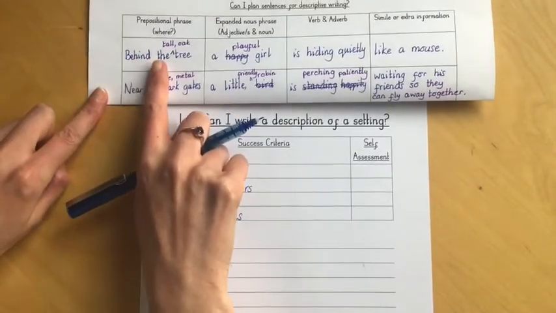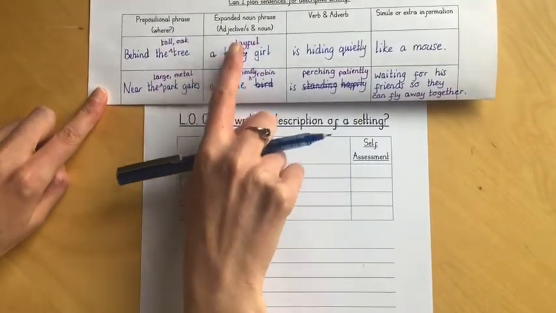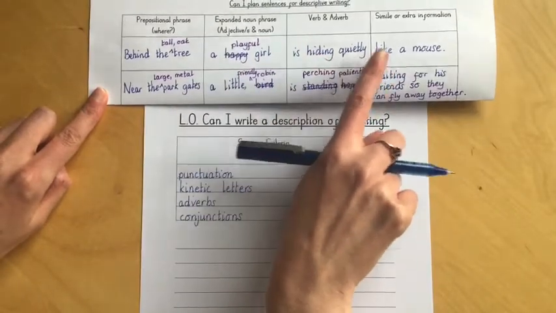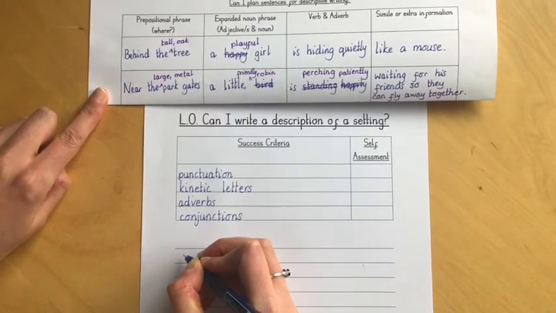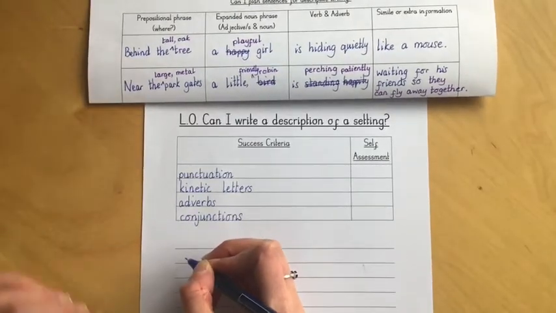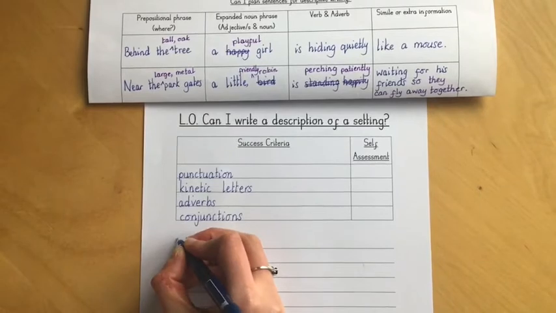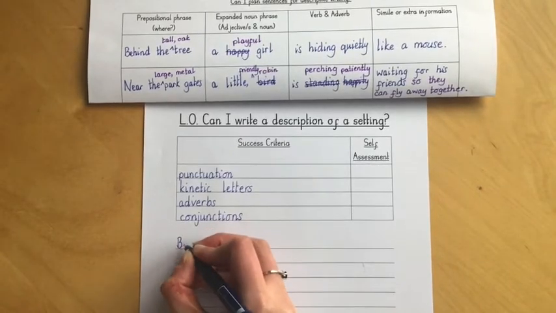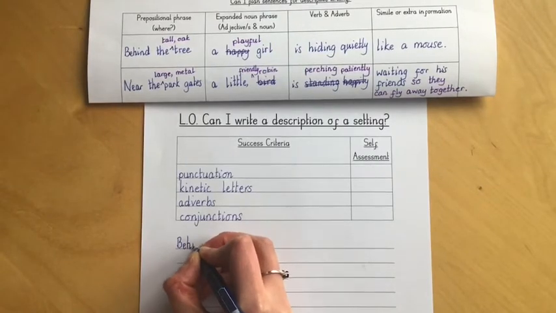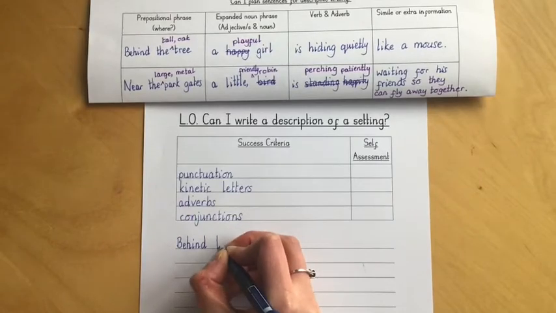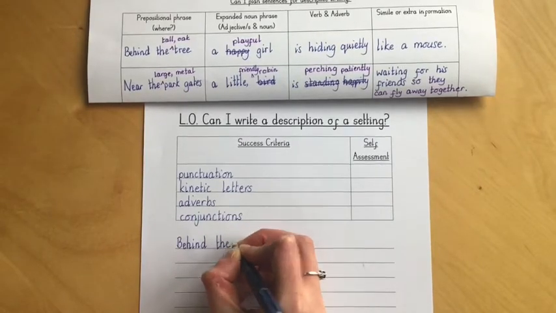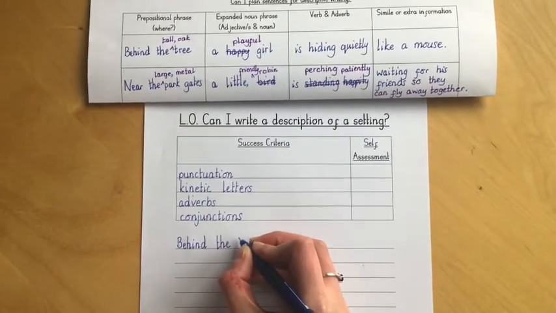Okay, so behind the tall oak tree, a playful girl is hiding quietly like a mouse. Okay, so remember, think about what your sentence needs to start with, a capital letter. I've got mine here. Okay, and I'm just going to copy it down nice and neatly, trying to bump all of my letters onto the line. Behind the, remember to add in the words that you used to improve your sentence yesterday.